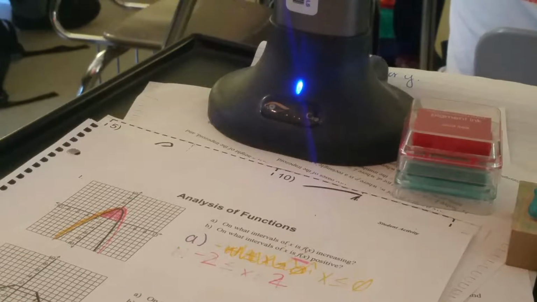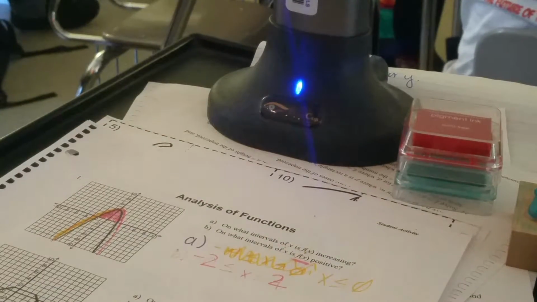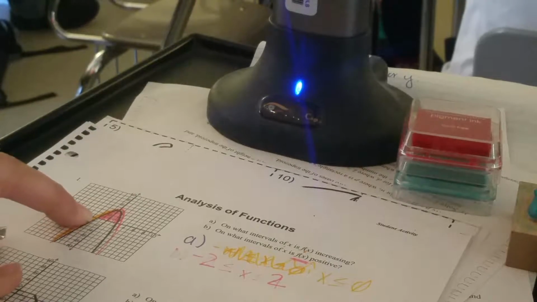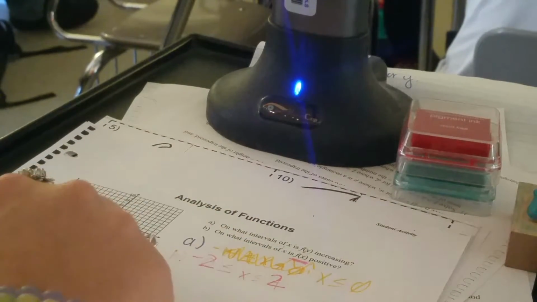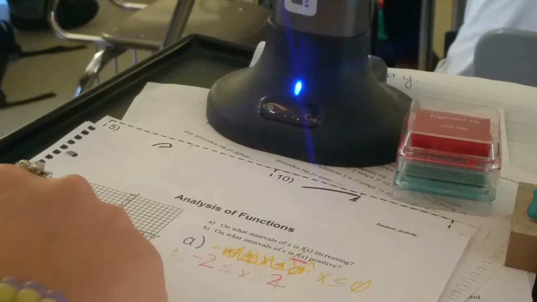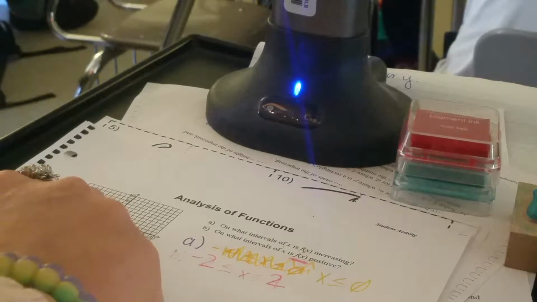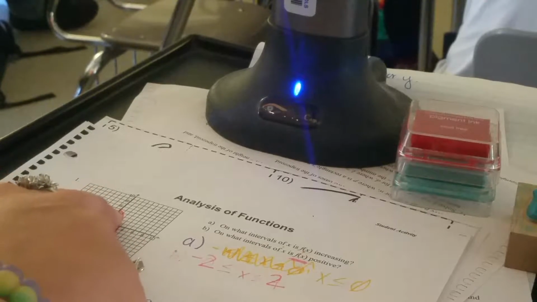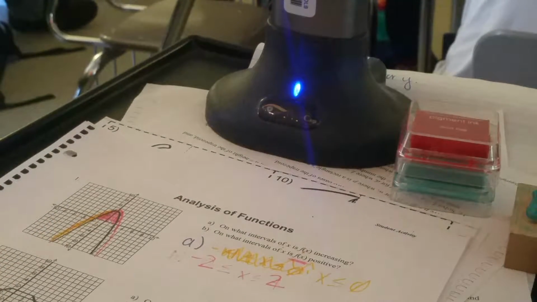Does that help? Okay. And then it says on what intervals of x is the function positive. So the function y values are positive up here. And that's from -2 to 2. So you look at the x-axis and where are the y values positive. So if I plug in -2, I'm going to get 0. That's still a positive number because it's not negative. If I plug in -1, it's going to be up here. That's a positive y value. If I plug in 0, it's going to be at 4. That's a positive y value. So from -2 to 2, our function is positive.